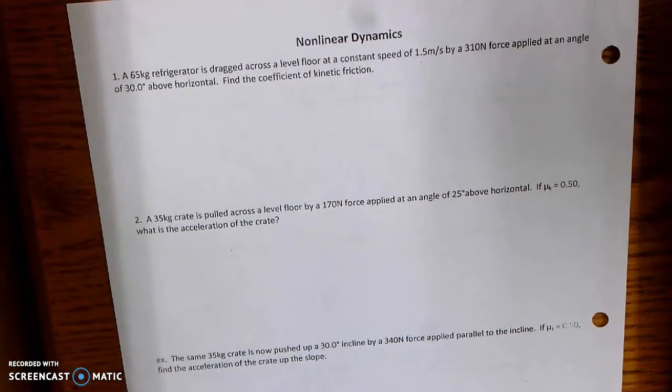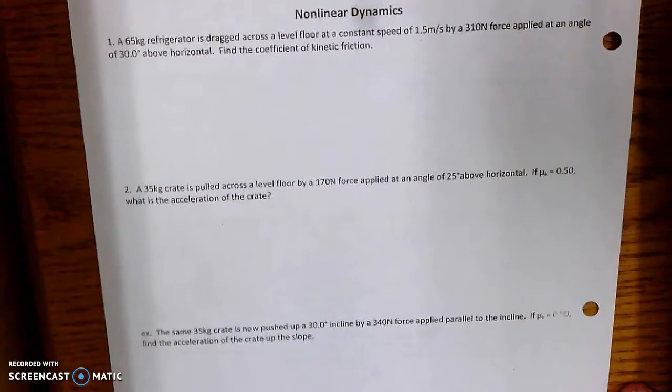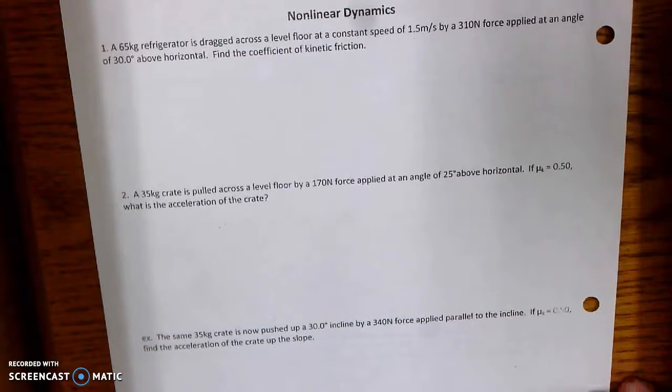It's very similar to the problems we solved over here in problems 1A and 1B. The only difference is back here, the force applied is no longer horizontal. It has a vertical component. It's up and to the right or down to the right, something like that.